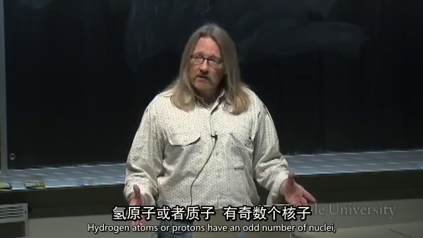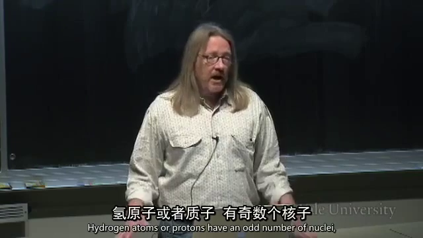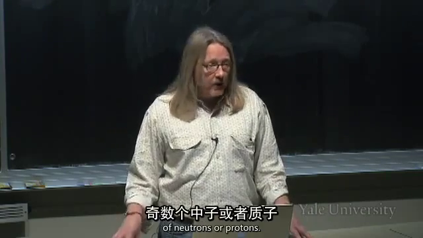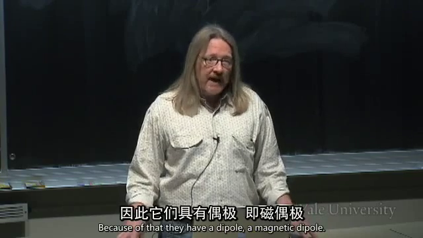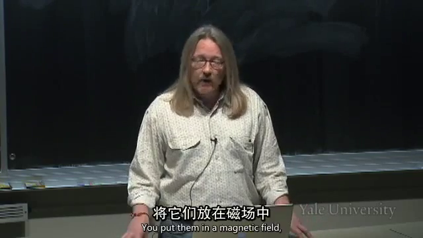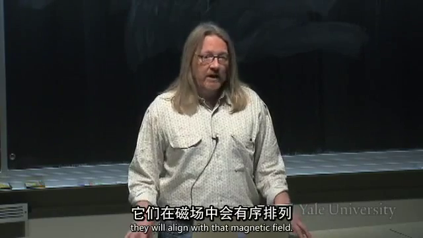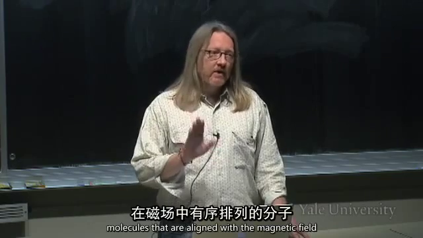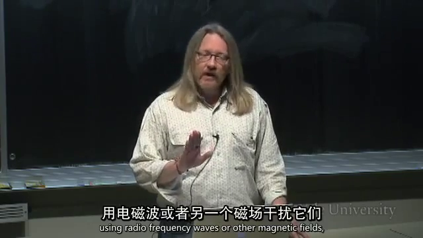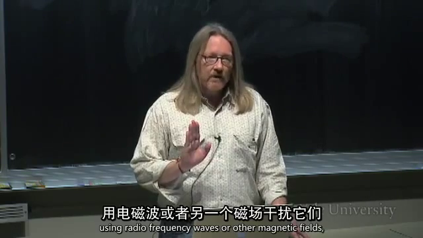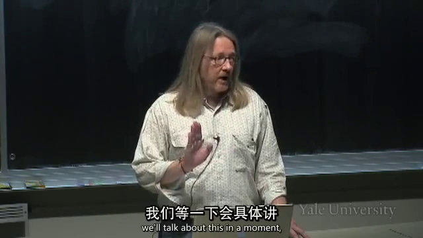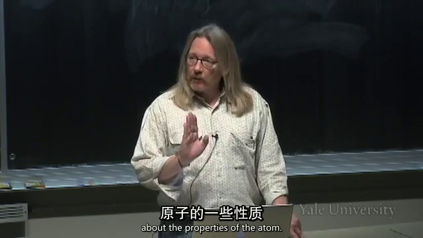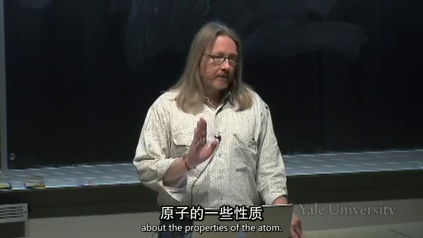So hydrogen atoms or protons have an odd number of neutrons or protons. Because of that, they have a magnetic dipole. You put them in a magnetic field, they will align with that magnetic field. And if you then perturb the molecules that are aligned with the magnetic field using radio frequency waves or other magnetic fields, we'll talk about this in a moment, then you can measure something about the properties of the atom.